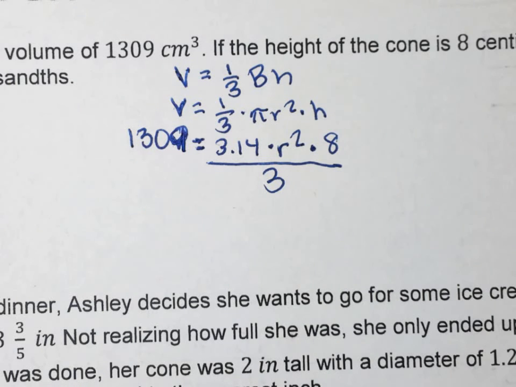Imani, what move should we make first? First you have to combine times 8 by 3.14. I wouldn't do that first. I'm all about uncovering. What should I do first? It's already divided by 3. Y'all really bad at algebra.